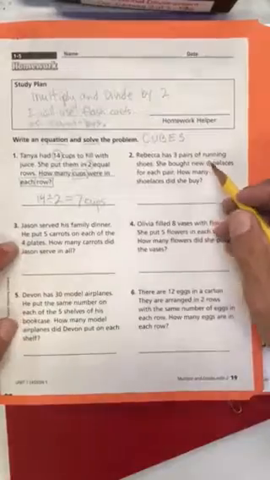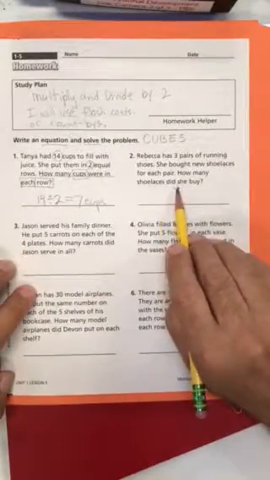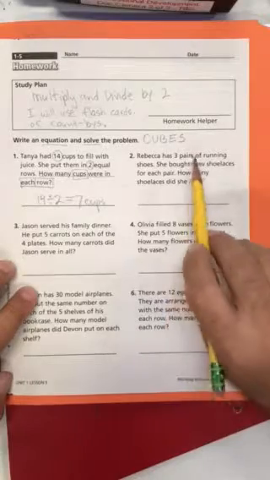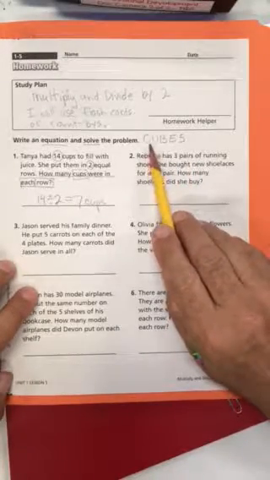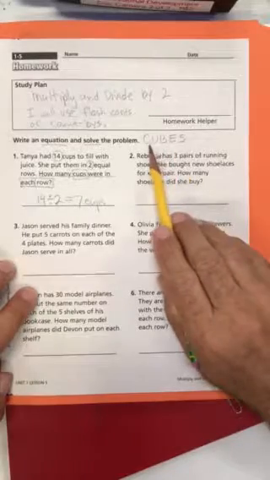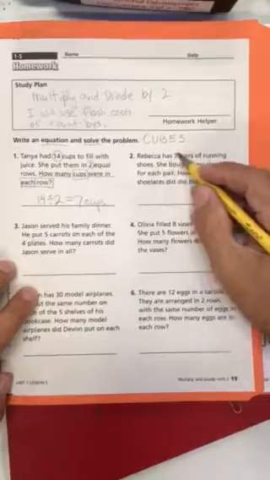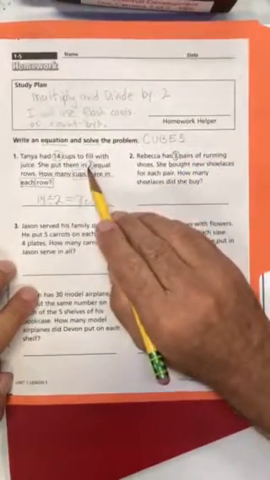Rebecca has 3 pairs of running shoes. She bought new laces for each pair. How many shoelaces did she buy? I've been showing students to use the letters C-U-B-E-S to help them with word problems. The C stands for circle. Circle the numbers. Here we circled the 14 and the 2.